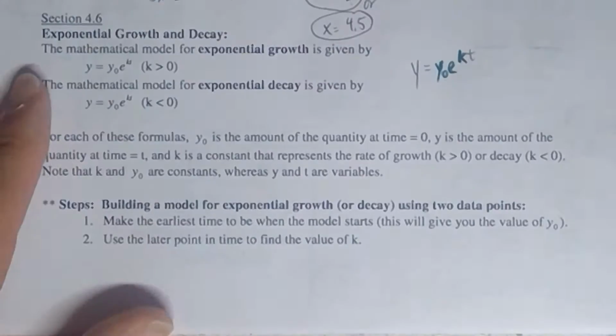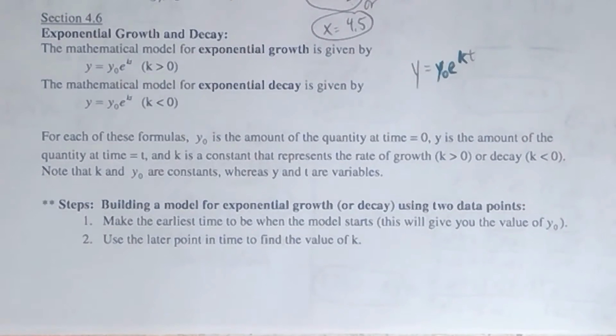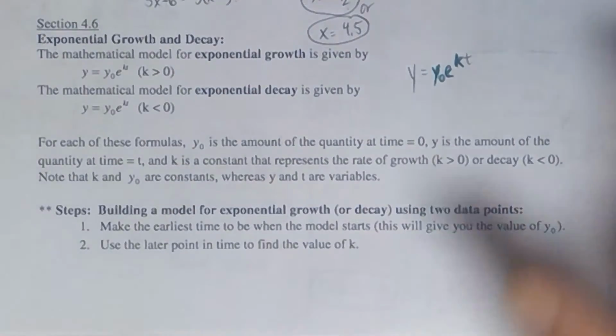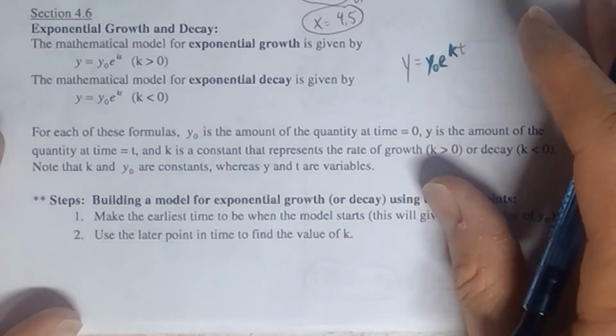Hi, once again, this is Mr. Wakefield here, and we're looking at section 4.6, the last section of chapter 4. And we're finally going to get an opportunity to see how some of these things we've learned in chapter 4 are put to use in real-life situations.